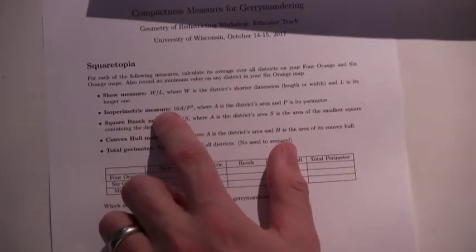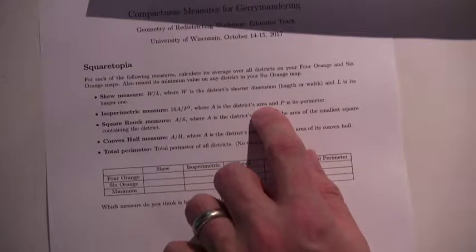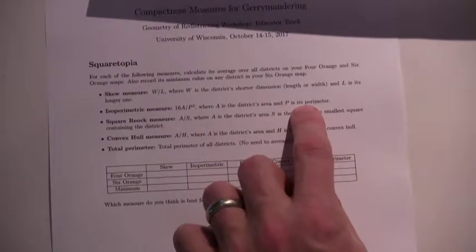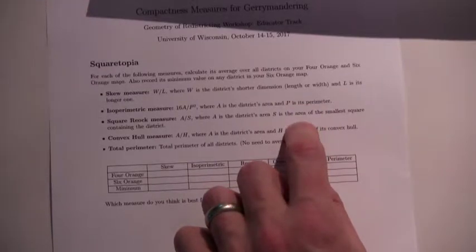The next one is the isoperimetric measure, 16A over P squared, where A is the district's area and P is the perimeter. Well, the areas for all of these are going to be 10. That's a good thing to notice. So all the tops are going to be 160.